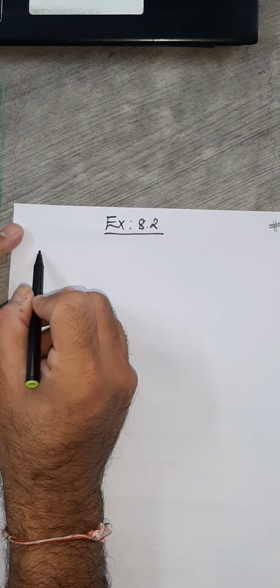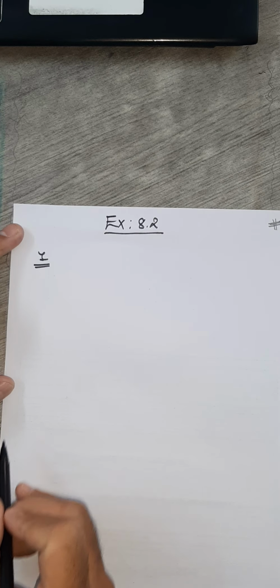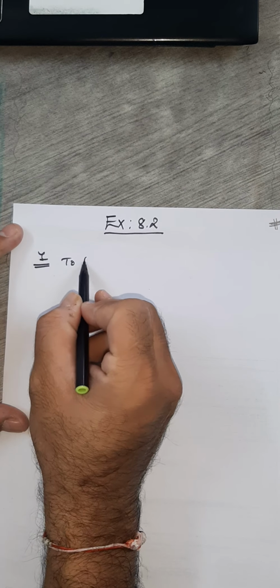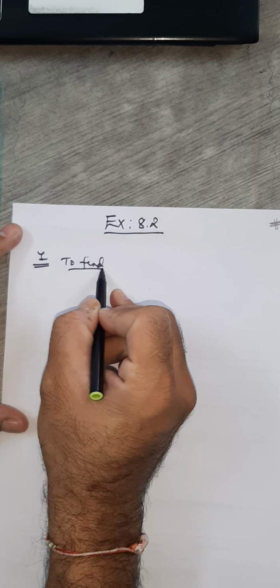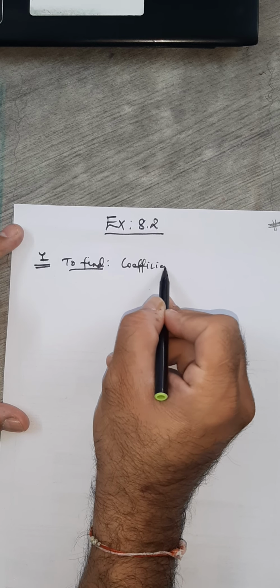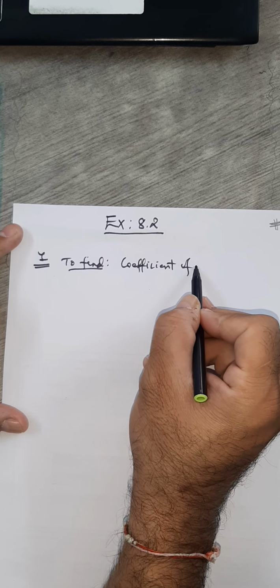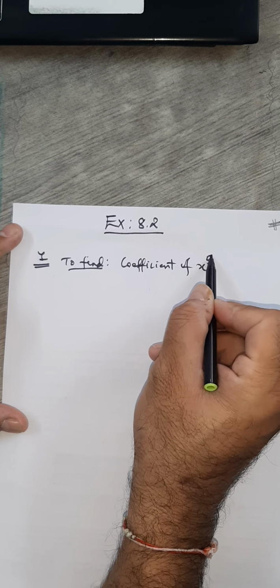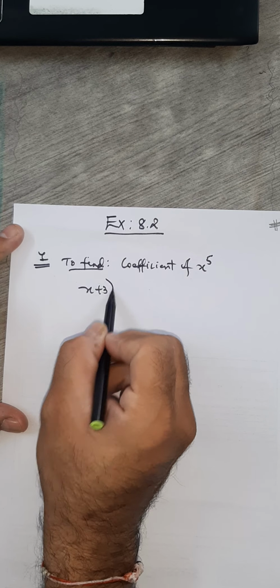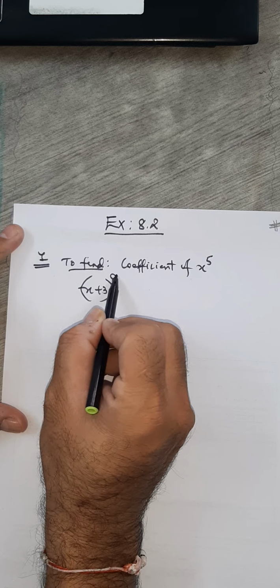The first question here. What's the question? Find the coefficient of x raised to 5 in this expansion. Which expansion? X plus 3 the whole raised to 8.